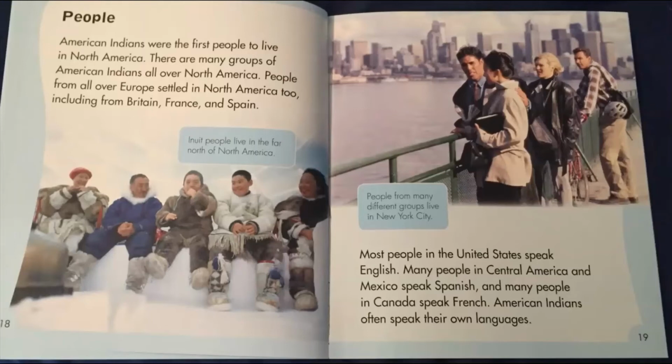What are the key details on these pages? And what clues helped you find them? Your teacher is going to pause the video.